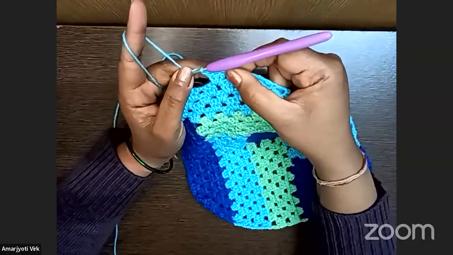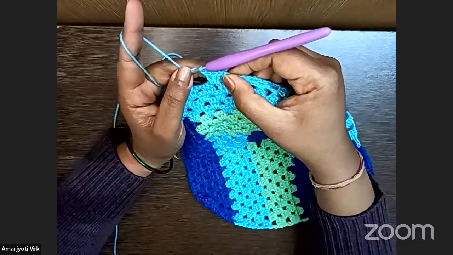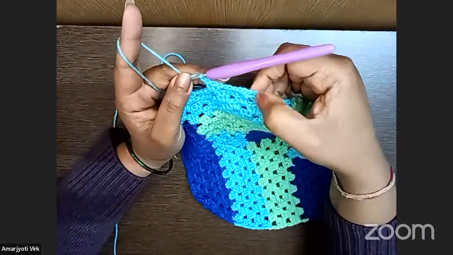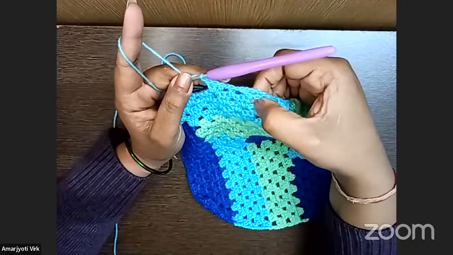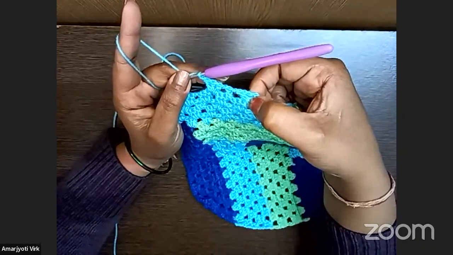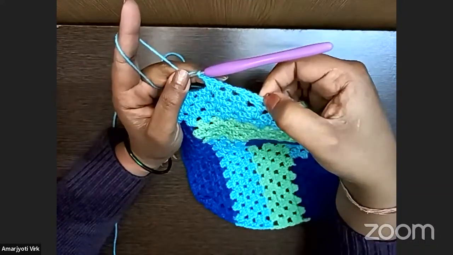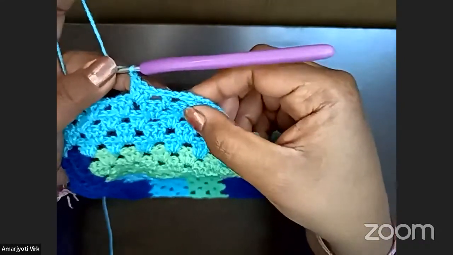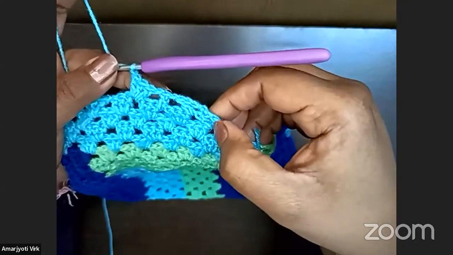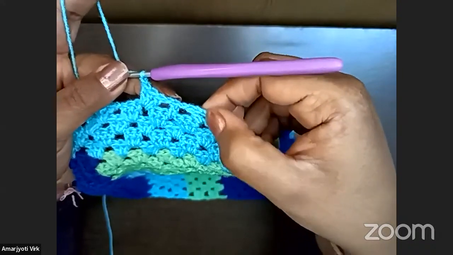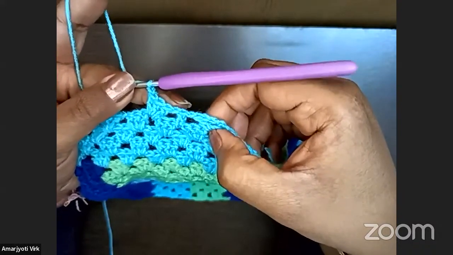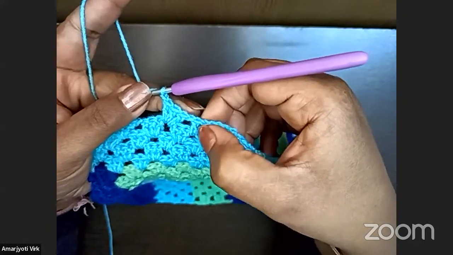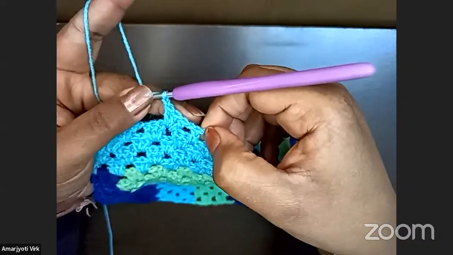Amarji, sorry to disturb you. My power is just now only back. Can you please tell me the starting of 5th row? Okay, so 5th row will start with chain 3. In the first space, make only 1 double crochet. You have to skip in the first space, like the last row you have done. So chain 3 and 1 double crochet in the first space, chain 1. Confusing, not understood.